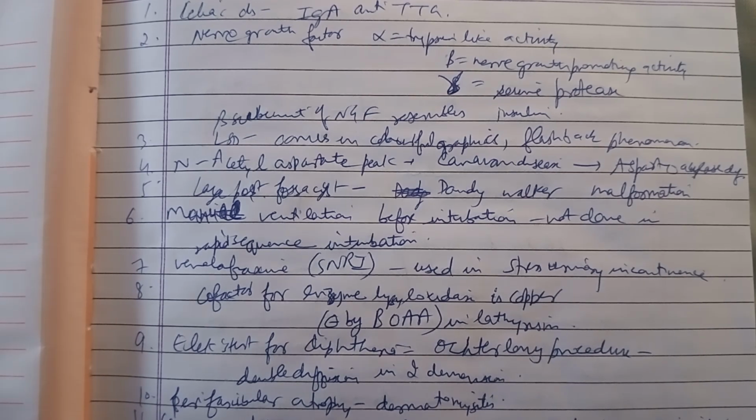It is Dandy-Walker malformation. Then in rapid sequence intubation, we don't have time to wait for intubation, so we don't perform manual ventilation before the intubation. This step is missing or not done in rapid sequence intubation. Then the drug of choice for stress urinary incontinence is venlafaxine.